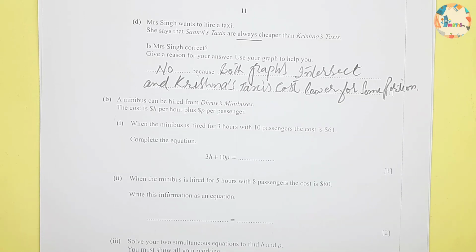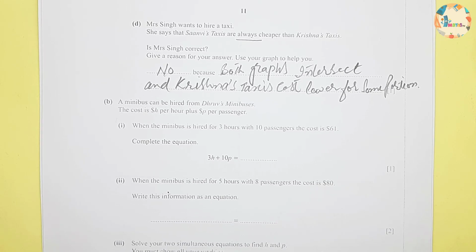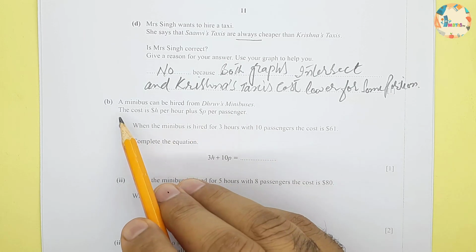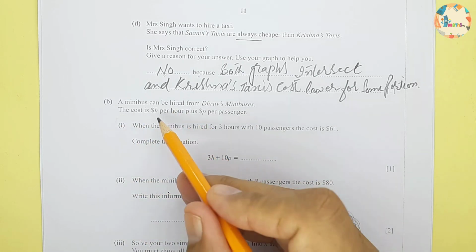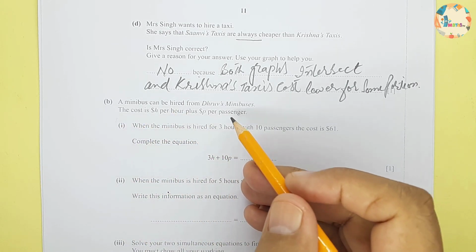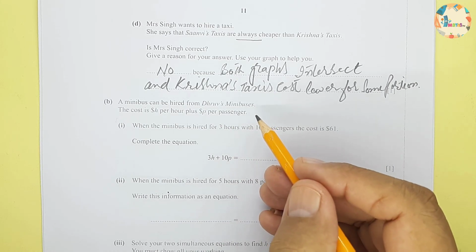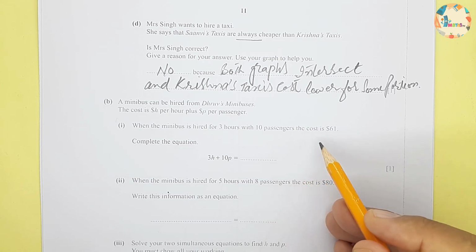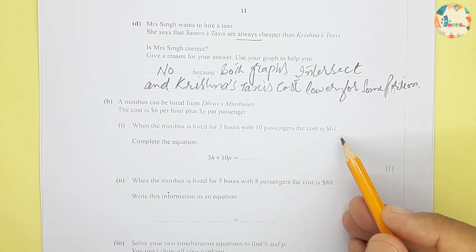A minibus, part B. A minibus can be hired from Dharwa's minibuses. The cost is h dollars per hour plus p per passenger. When the minibus is hired for 3 hours with 10 passengers, the cost is 61.